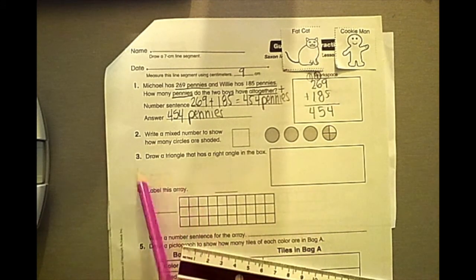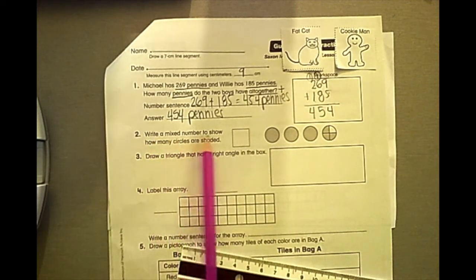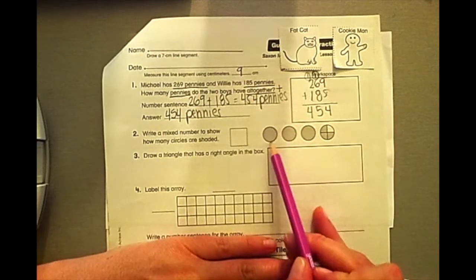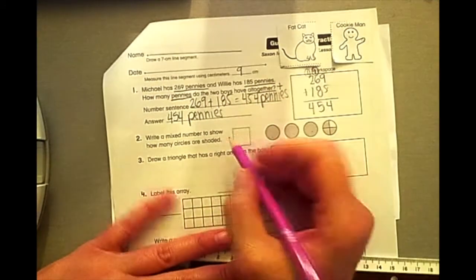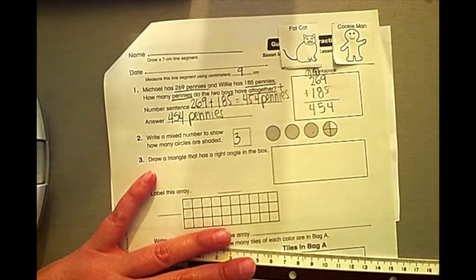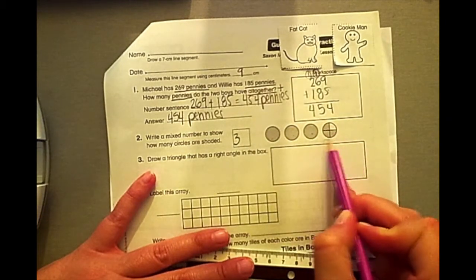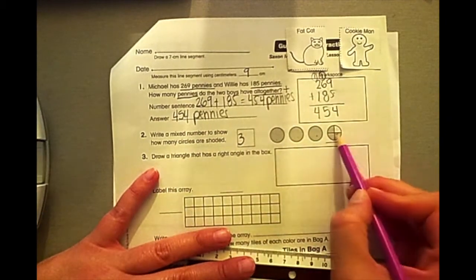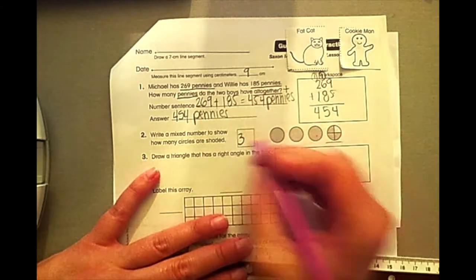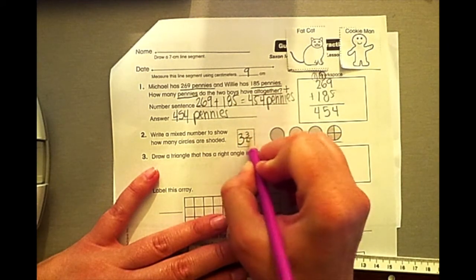Okay. Number 2, write a mixed number to show how many circles are shaded. So we always start with our solid, our full whole numbers. So there's 1, 2, 3 whole numbers, or 3 whole circles. Okay, and then what is the fraction of this is shaded? So we have 1, 2, 3 out of 4, so it's 3 and 3/4.